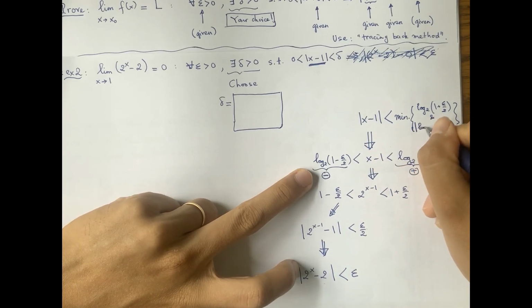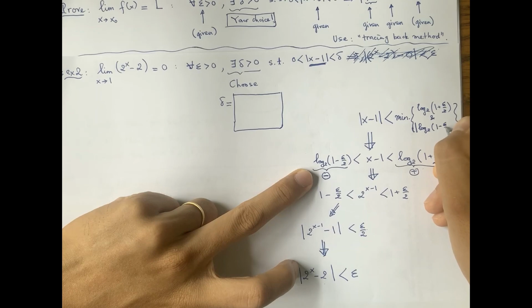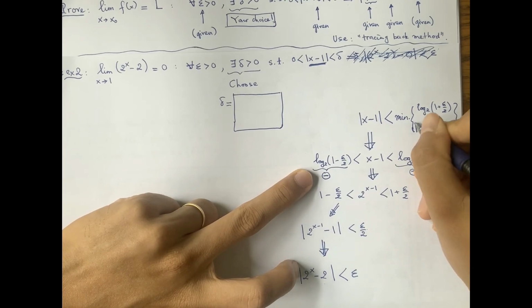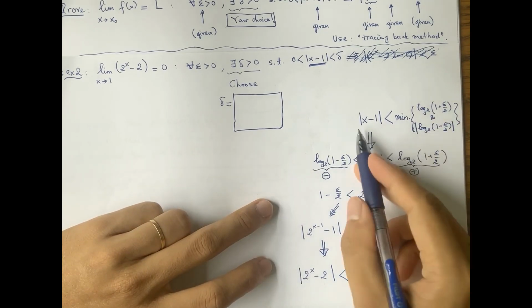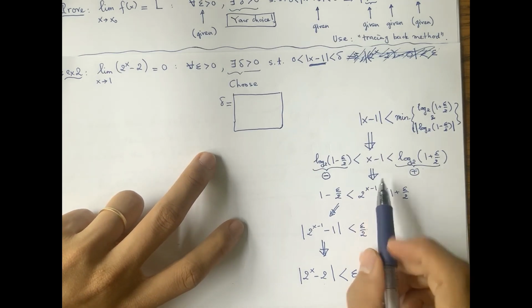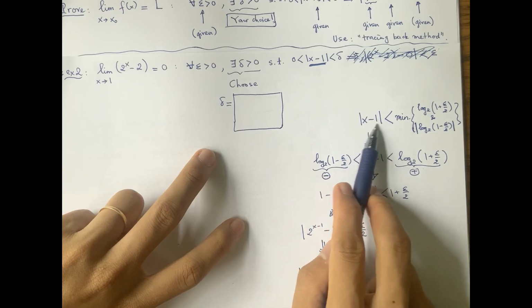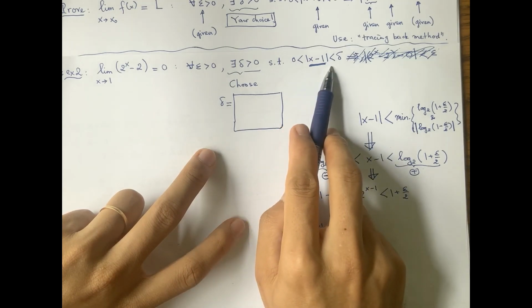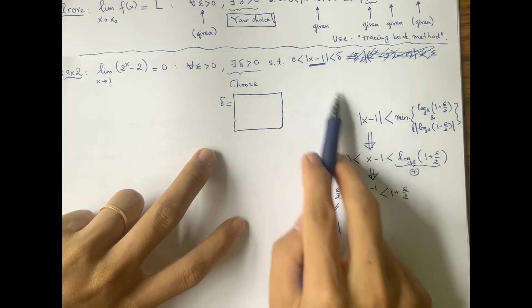The absolute value of log base 2 of 1 minus epsilon over 2. If you have this, then it will immediately give you this. Now you compare and you say, well, we end up having something that looks very similar, right? The left-hand side is exactly the same thing.